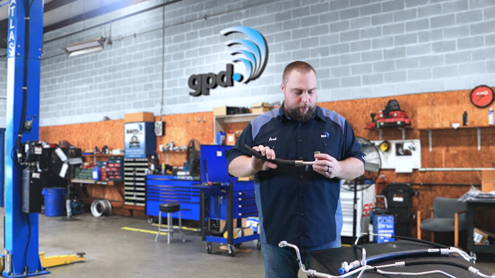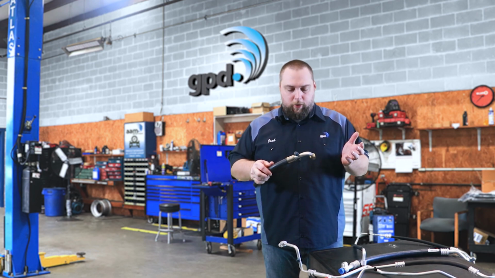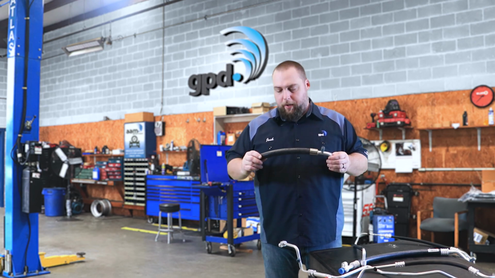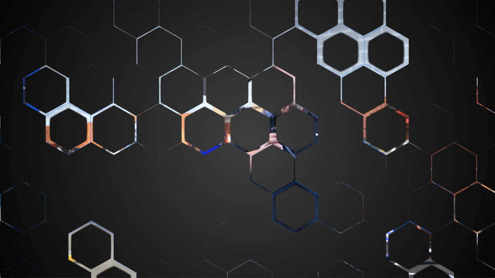Hoses will have different fittings. Always going to be metal on the end, aluminum or steel. It may have different switch ports, but this is your basic setup for an AC hose.